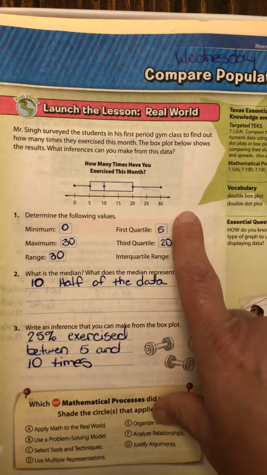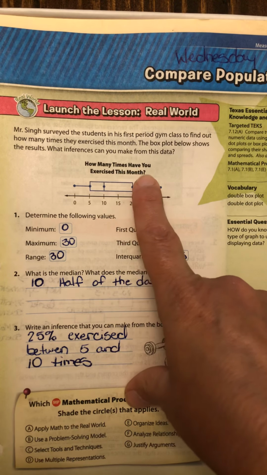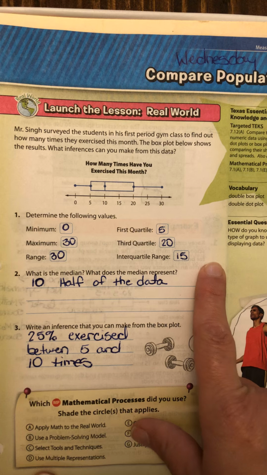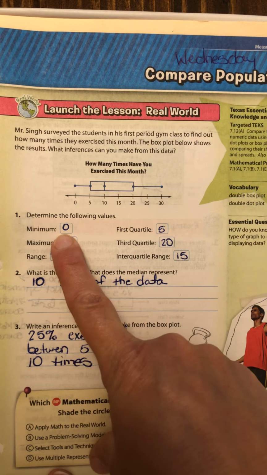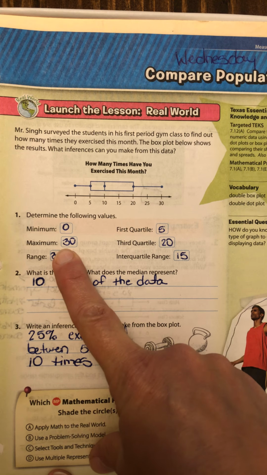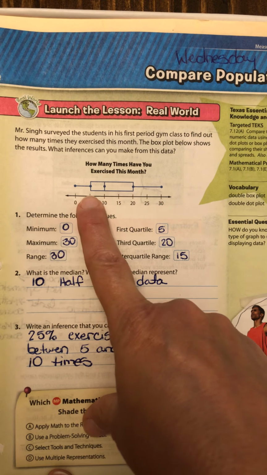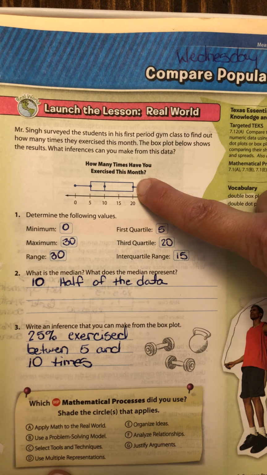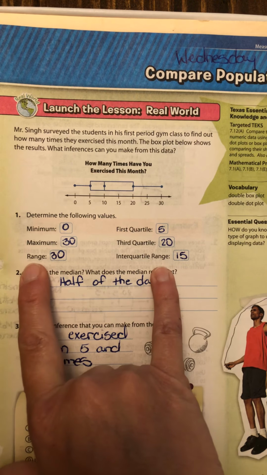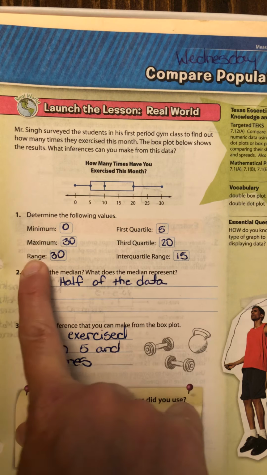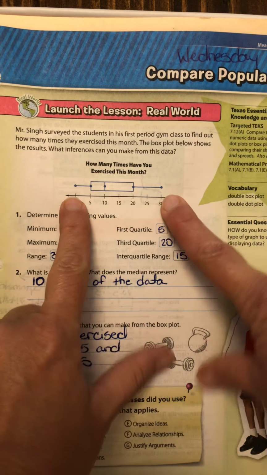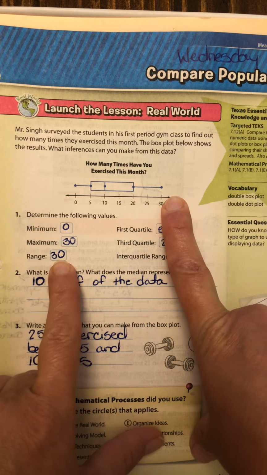This is a box plot. How many times have you exercised this month? These are going to be those 5 numbers, or actually here they have more numbers. So we have our minimum, our maximum, our first quartile, our third quartile, and then here they did some ranges. The range we know is our highest minus our lowest. So when I do 30 minus 0, it gives me 30.